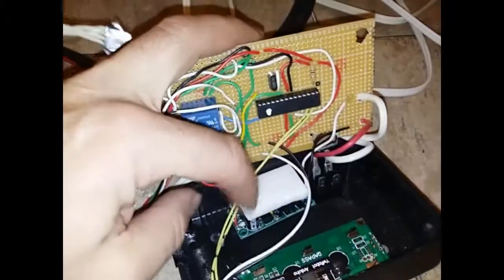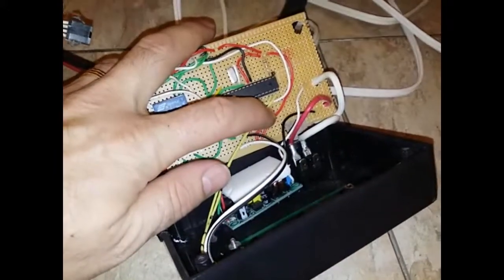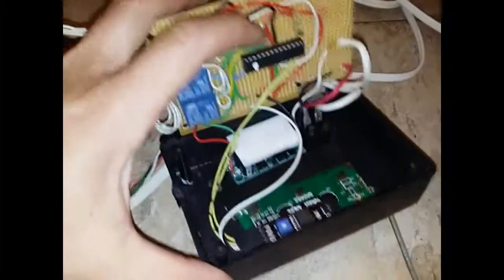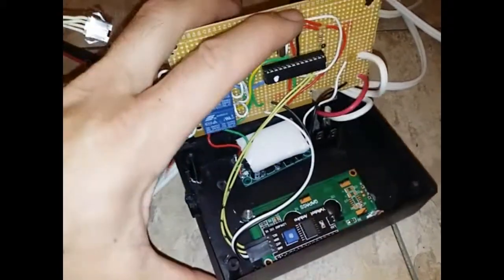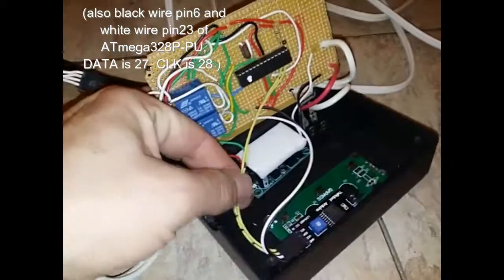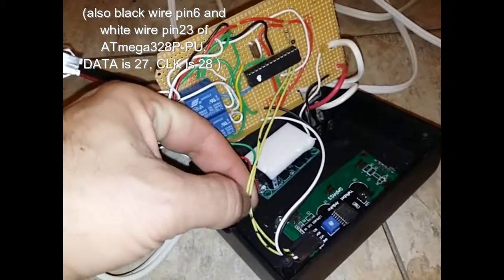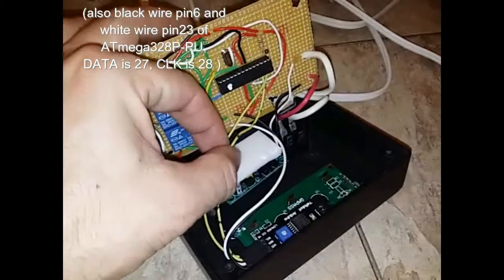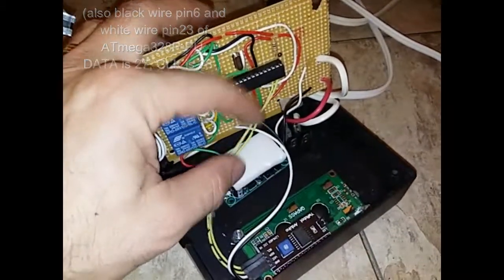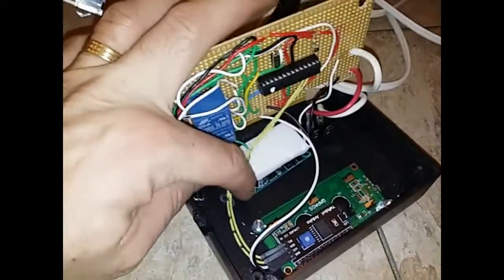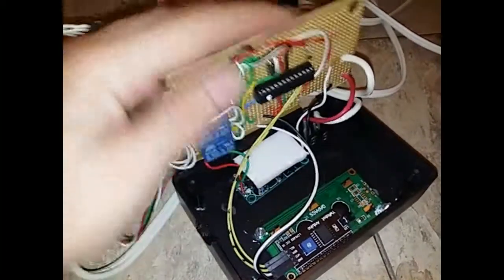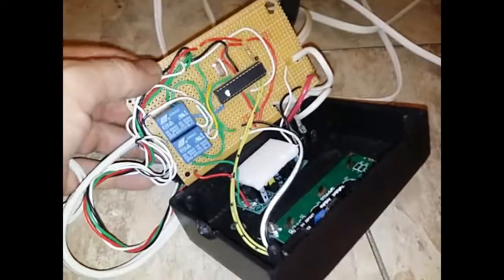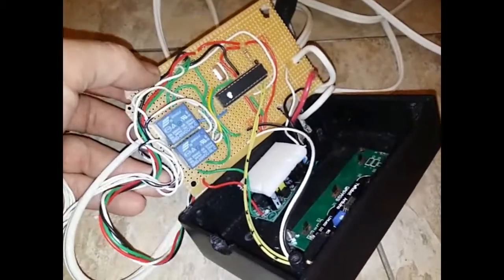These two over here are the clock and data. Pins 27 and 28 are clock and data in that order. The clock and data wires were both yellow, so I Sharpied one of them with black marks to identify which one is which. So that's pretty much it.